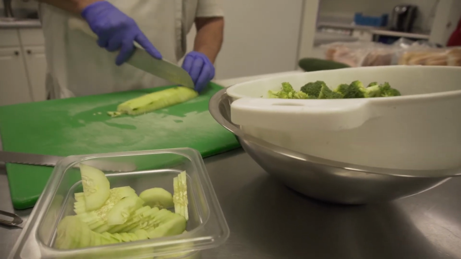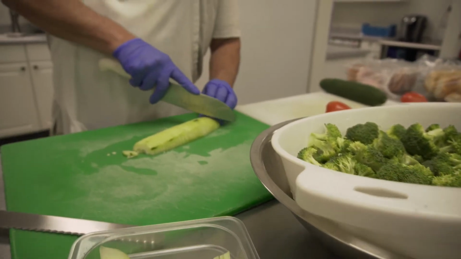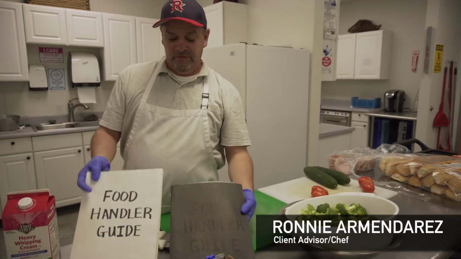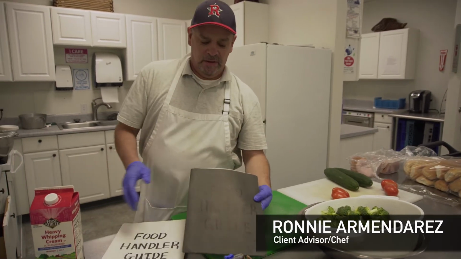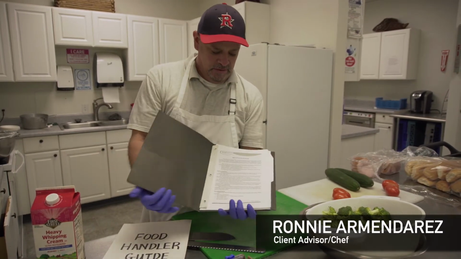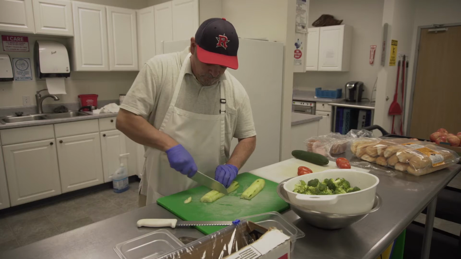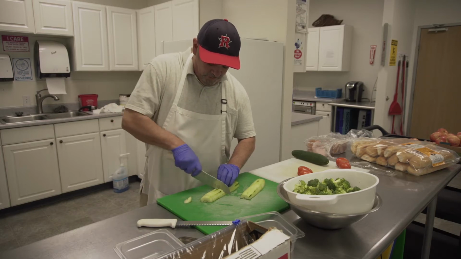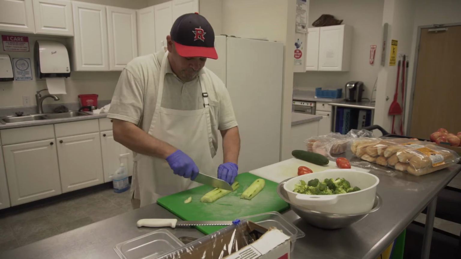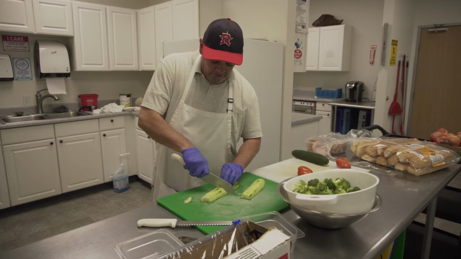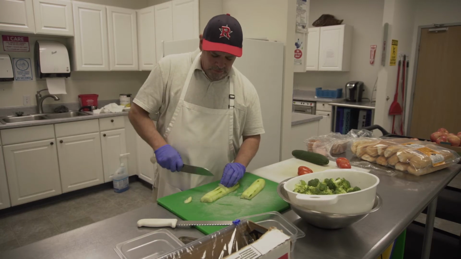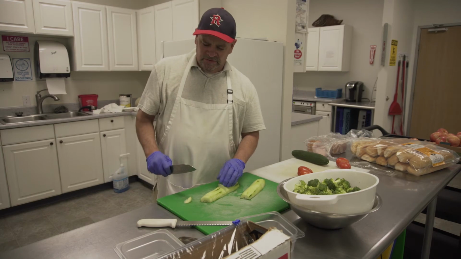I take them through this book right here. I have one, and they have one, right? This is the Food Handler's Guide of California. And what we do is we cover everything. They really get into it once we start prepping and come out of the book, if you will. And they're right here on this side. They feel a sense of empowerment.